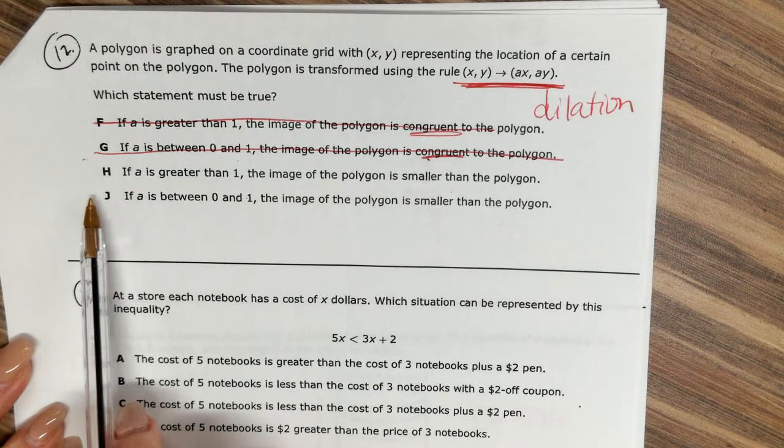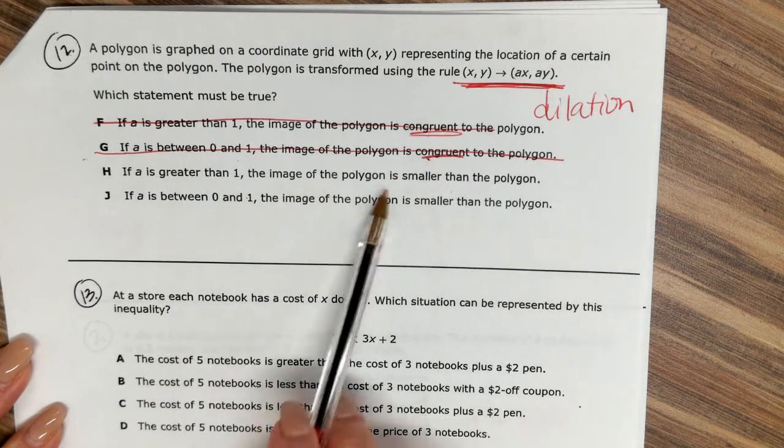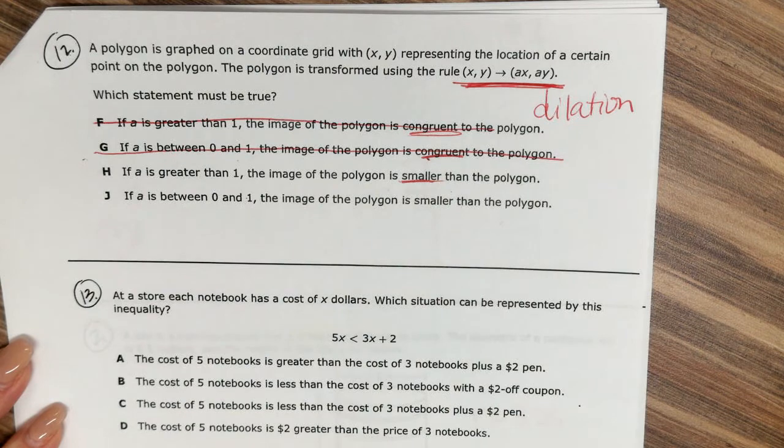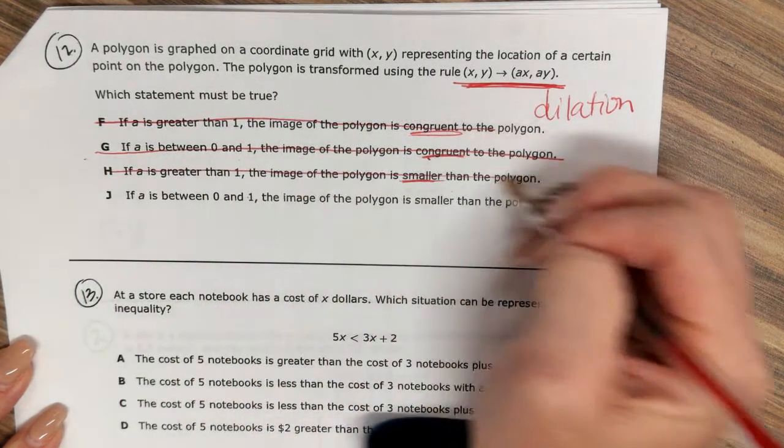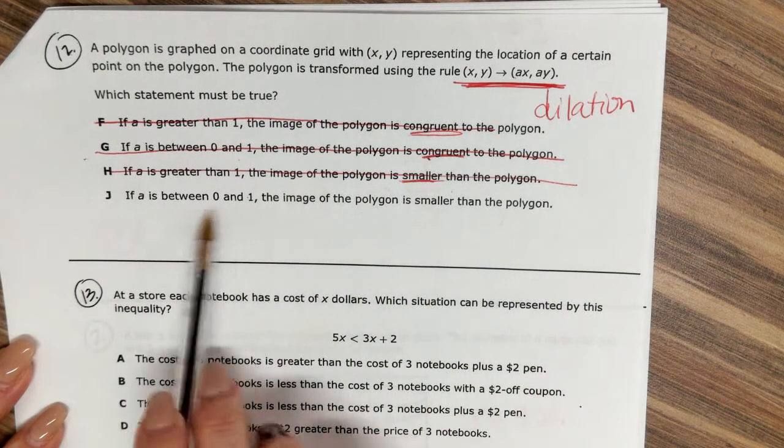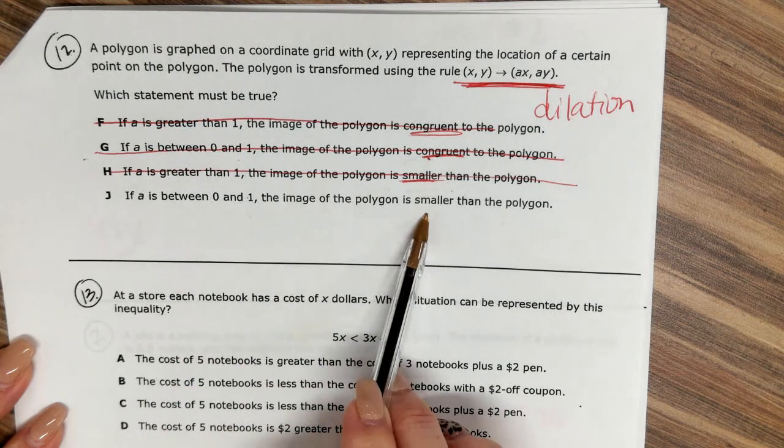H says if A is greater than 1, the image will be smaller. False. It would be bigger. If A is between 0 and 1, a decimal, the image would get smaller. Yes.